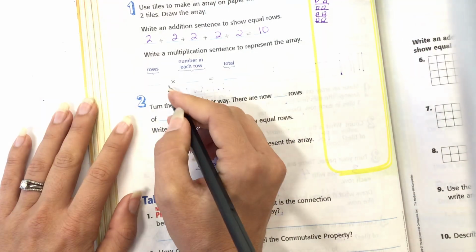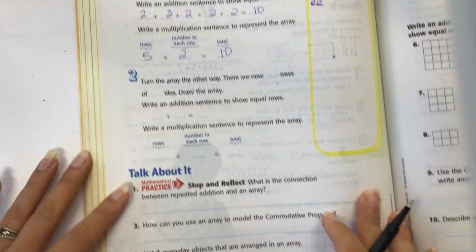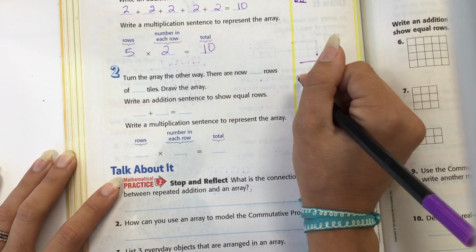Okay, so how many rows were there? There were 5 rows. There were 2 in each, and the total was 10. Now turn the array the other way. Now when we turn the array the other way, now we have 2 rows.